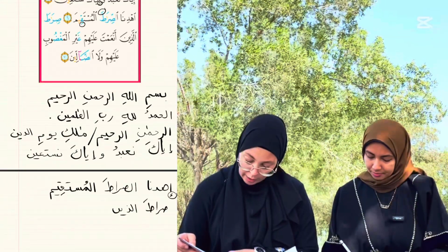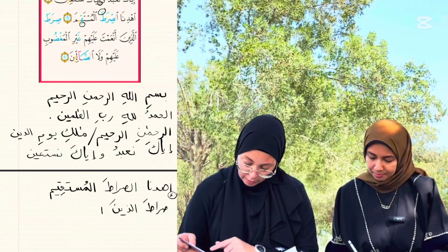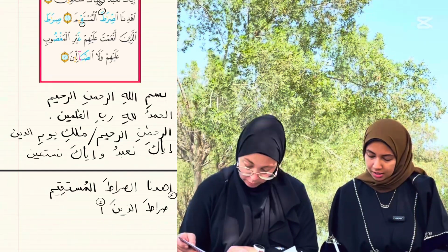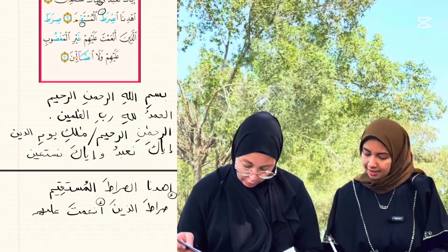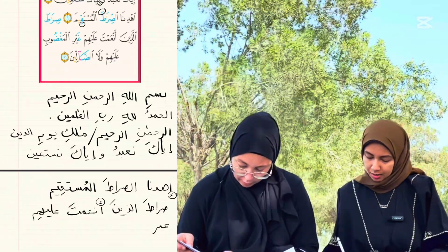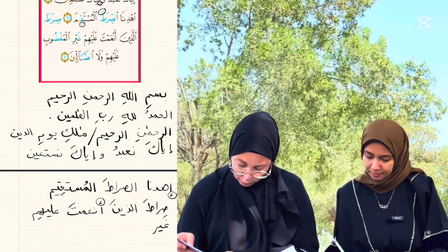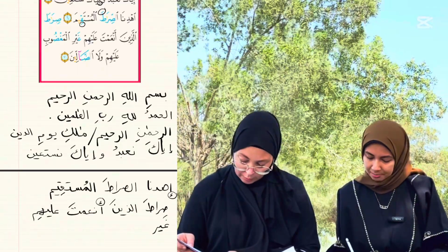So صراط الذين. Here we have a hamza on top of the alif. So أنعمت عليهم. غير. So غ with a fatha on top of it. غير المغضوب عليهم ولا.